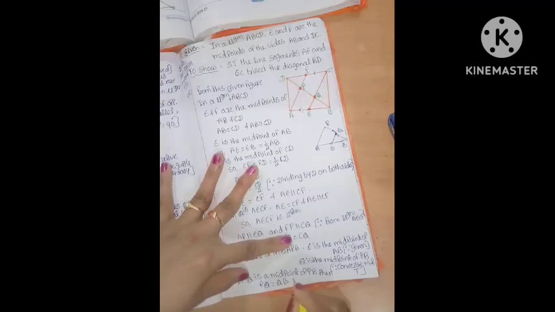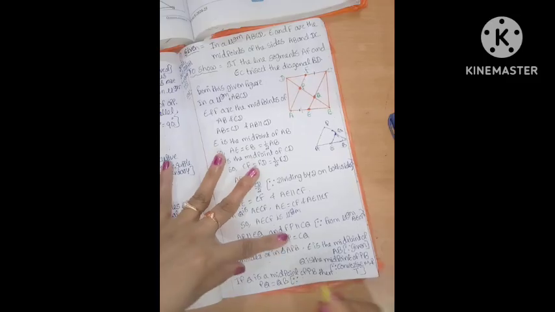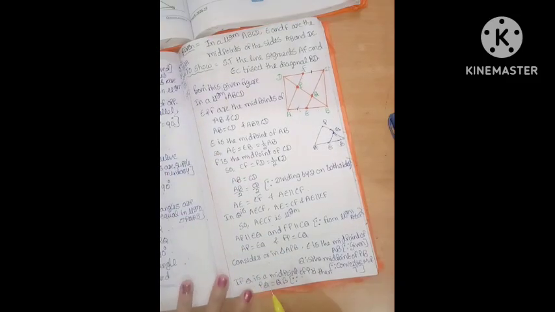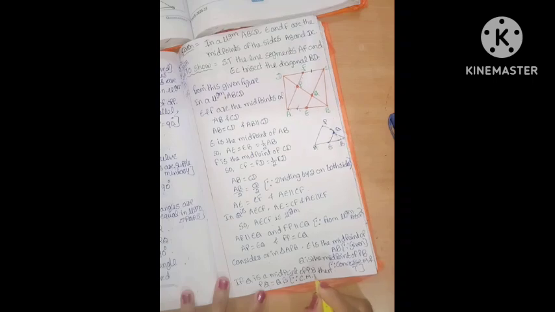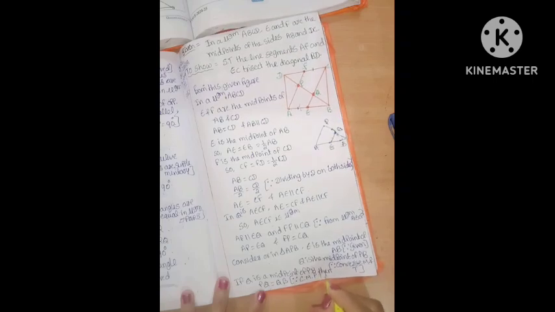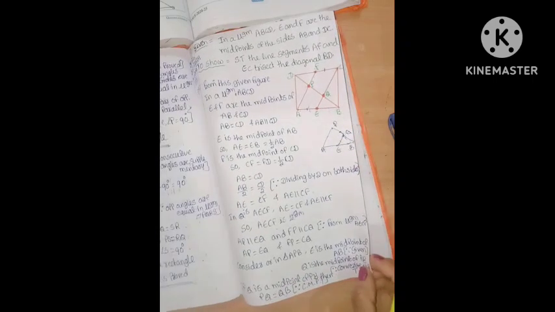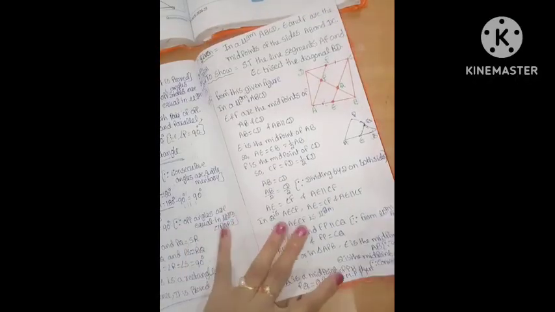Why is it equal? Are you understood? Since Q is the midpoint, you already wrote it. By the converse midpoint theorem, these two are equal. Are you clear? This is equation number 1.